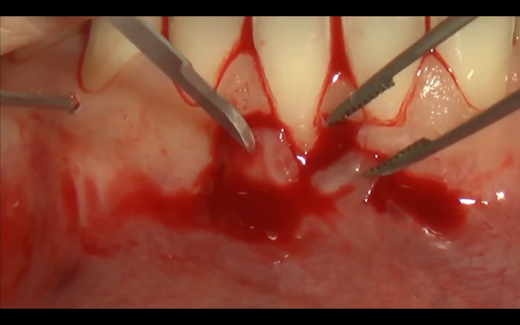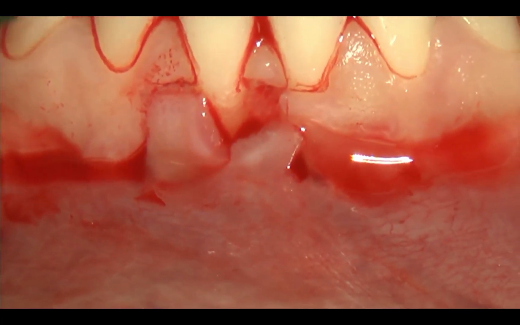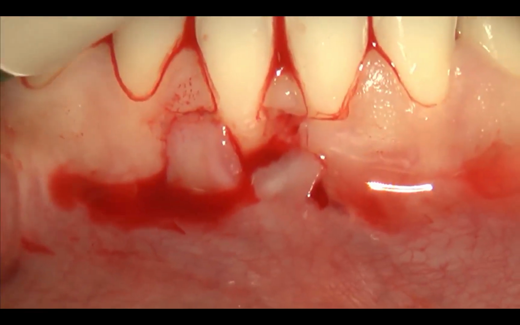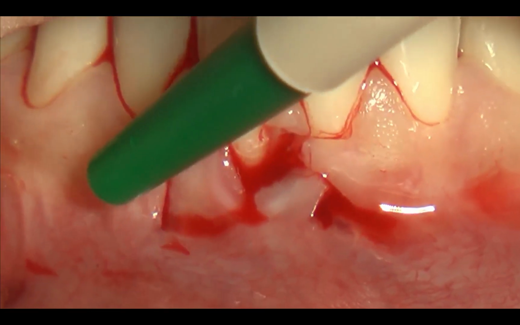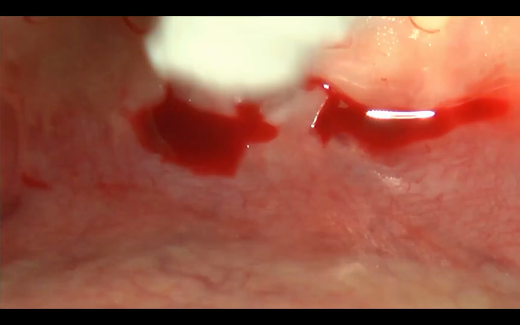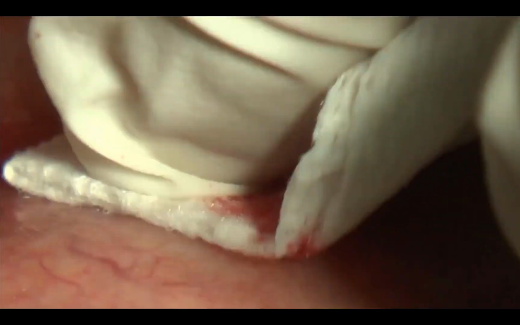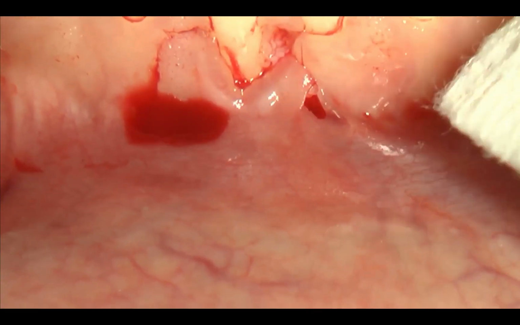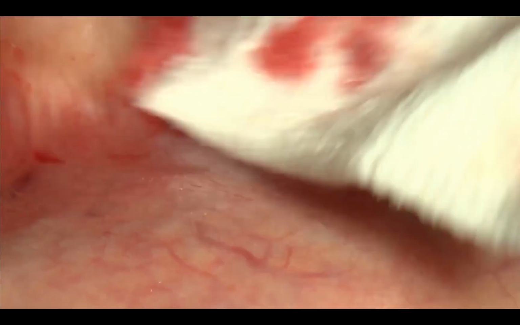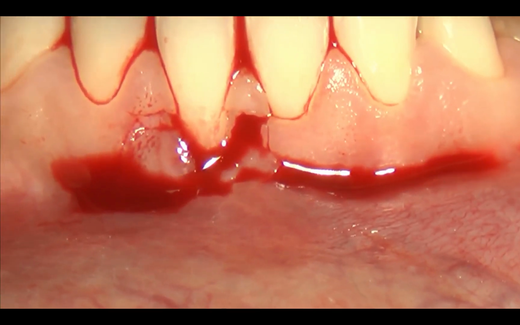And now I will elevate full thickness the small amount of keratinized tissue remaining apical to the gingival recession. I need the small tunnel elevator. It's always important to have a perfect control of the bleeding from outside, because obviously you have such thin tissue that it is really difficult to manage.